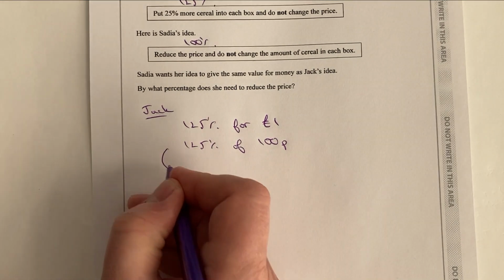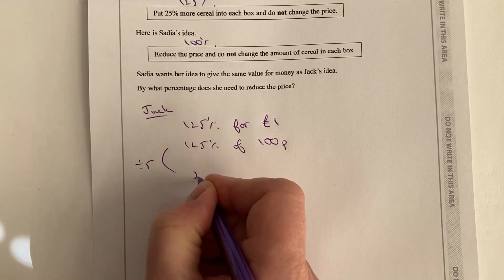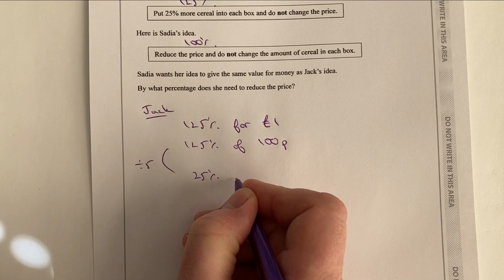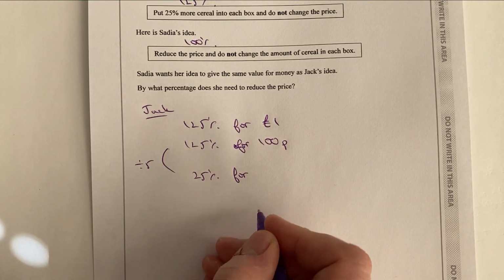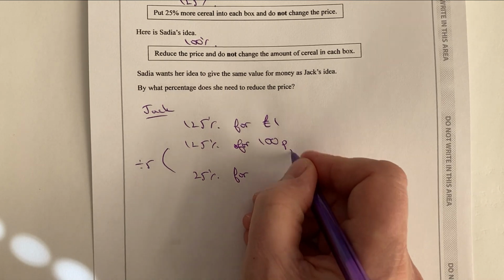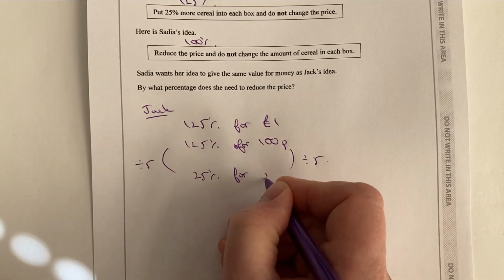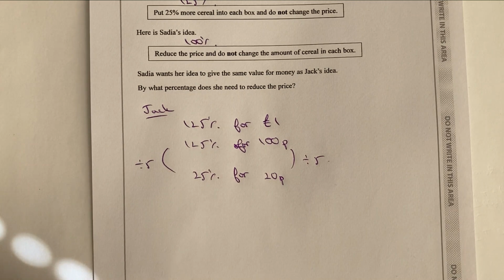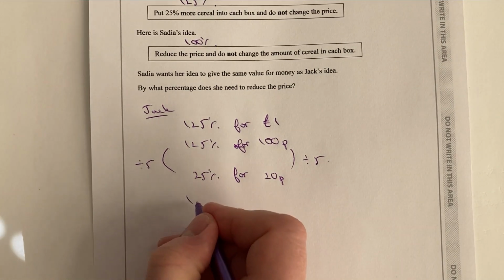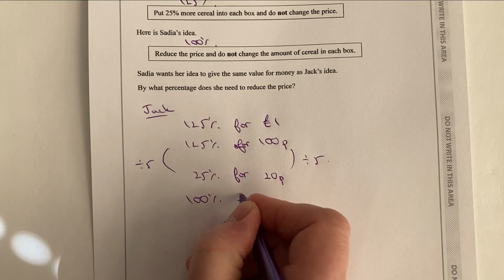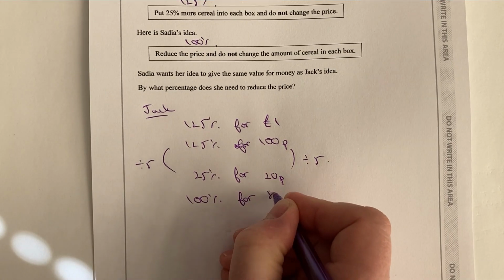So I'm going to divide through by 5. That'll give me 25%, and that's going to equal, sorry, this is 4, not of, 100 divided through by 5, which is going to be 20p. So they get 25% cereal for 20p, which would mean they get 100% for 80p.